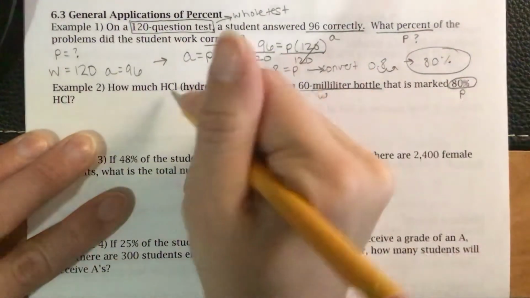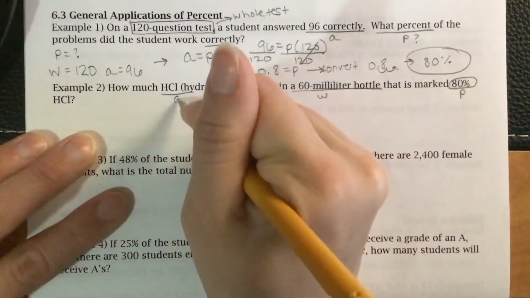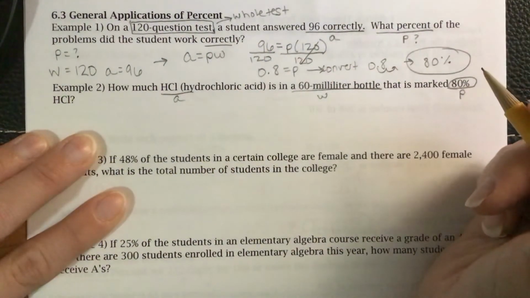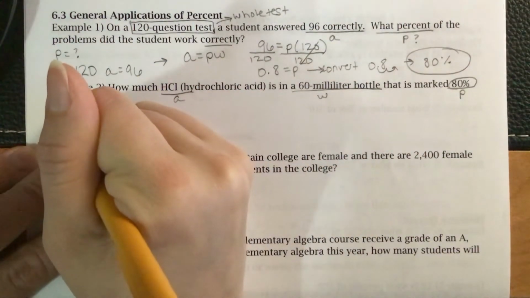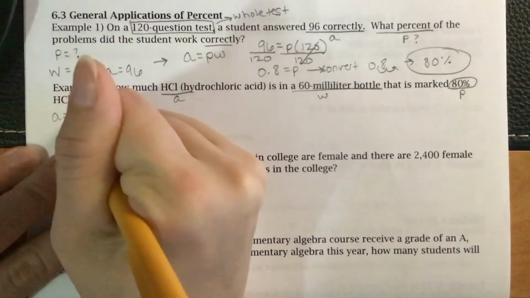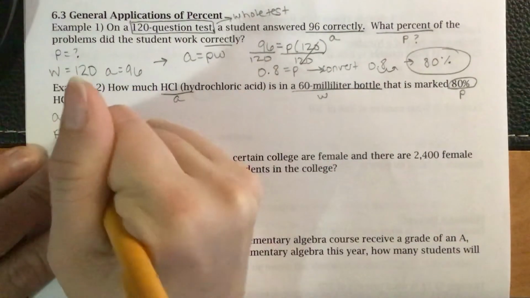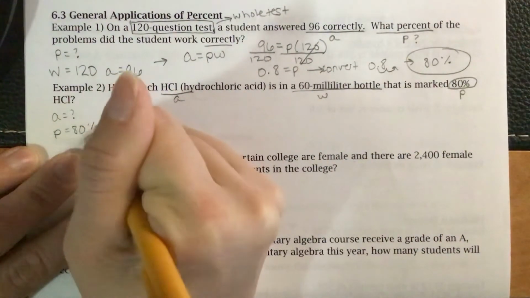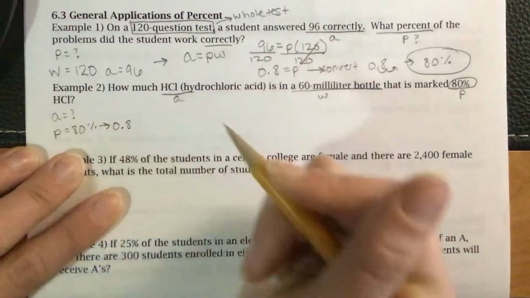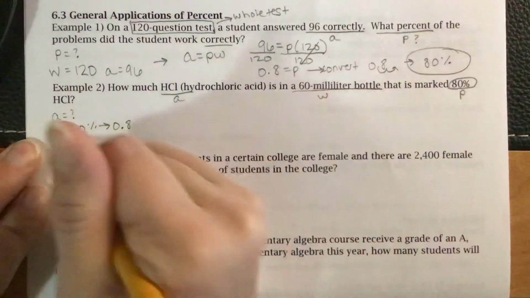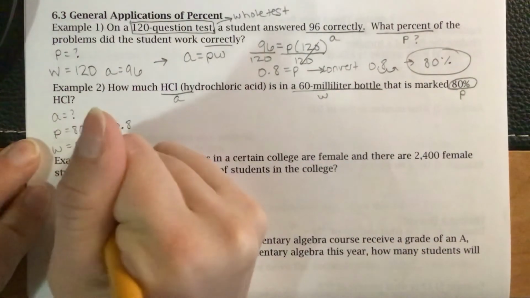I want to know how much is the acid, which is what I don't know. So I'm going to start with A is what I'm looking for. P is 80%, as a decimal would be 0.8. My W is 60.